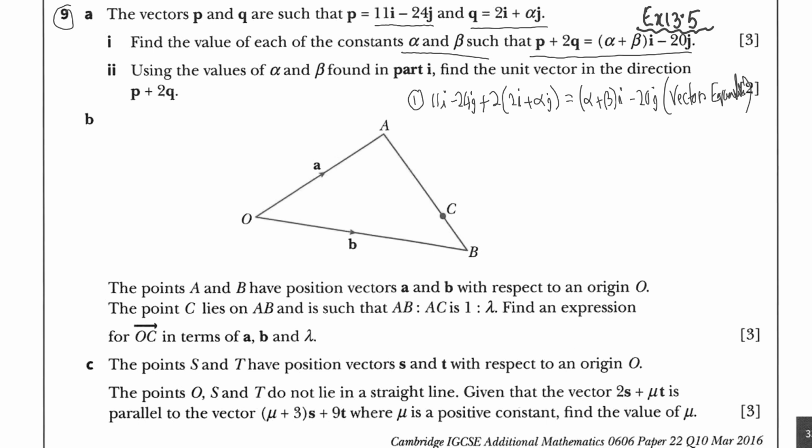The property of a vector equation is that we can equate the vectors from both sides: the coefficient of i equals the coefficient of i, and the coefficient of j equals the coefficient of j. This is the rule. On the right side the coefficients are already in order, but on the left side they are not, so let's arrange it according to i and j. 4i plus 11i, which is 15i, and then minus 24j and 2 alpha j.